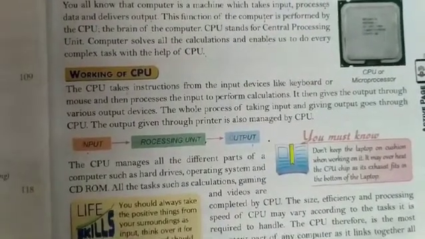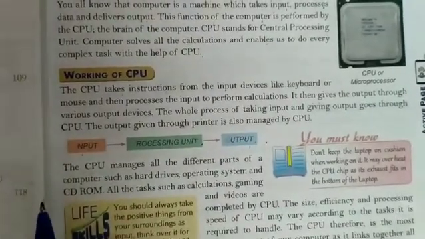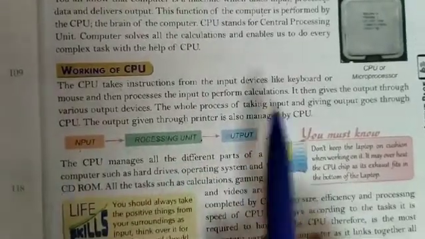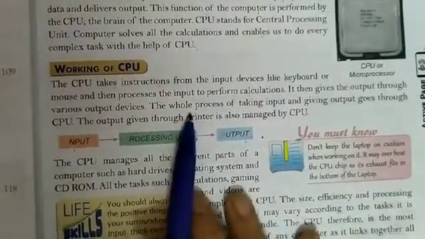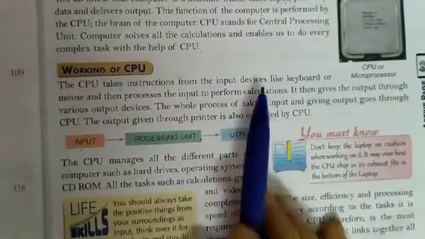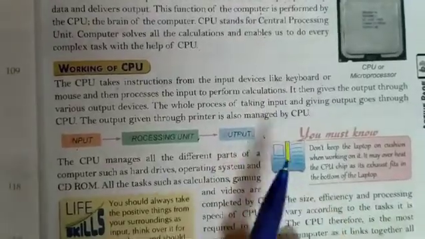The CPU is an important part of the computer and it links together all its other parts. So the CPU is the brain of the computer and a very important part of it. Without the CPU, the computer cannot perform any function.